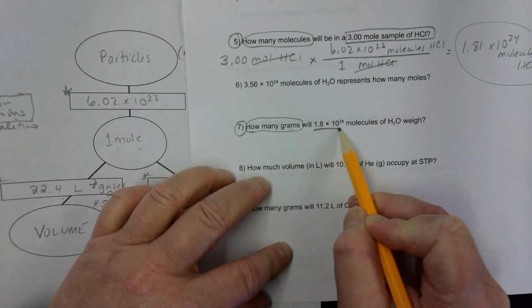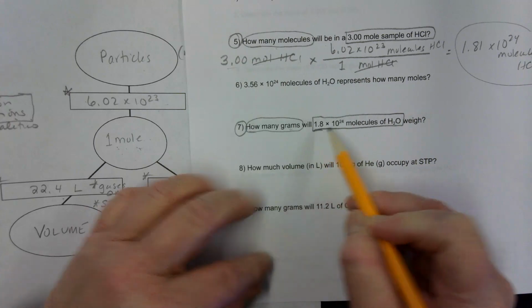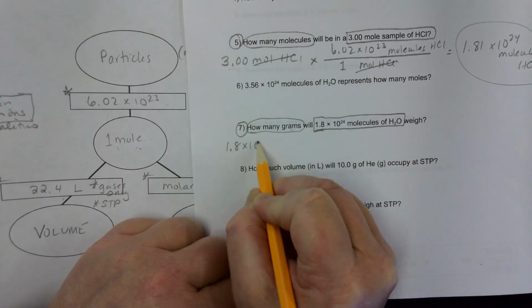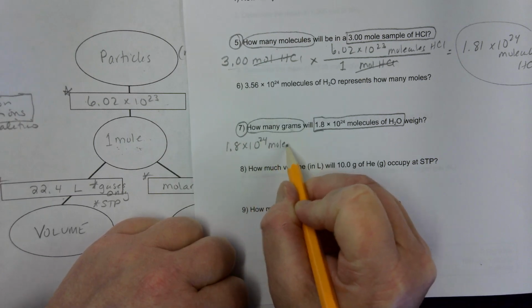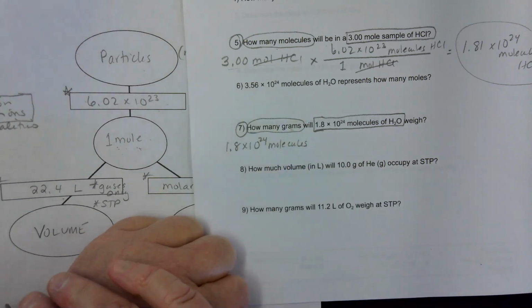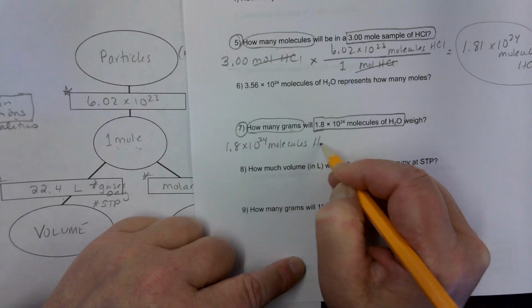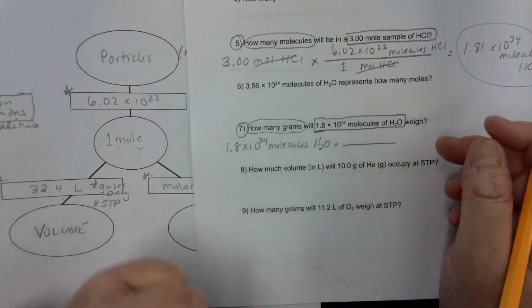We are given 1.8 times 10 to the 24 molecules of H2O. So let's start with that given quantity. 1.8 times 10 to the 24 molecules. There is no really good abbreviation for the word molecules, by the way. Molecules of H2O.